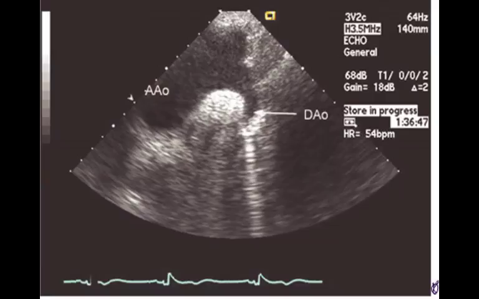Finally, we will talk about tetralogy of Fallot. Components of tetralogy of Fallot: malalignment VSD, subvalvular infundibular pulmonary stenosis, overriding of the aorta, and right ventricular hypertrophy. The four structural defects of tetralogy of Fallot are due to rightward deviation of the outlet septum to the subinfundibulum, leading to narrowing of the outflow tract and the presence of perimembranous VSD and overriding of the aorta.